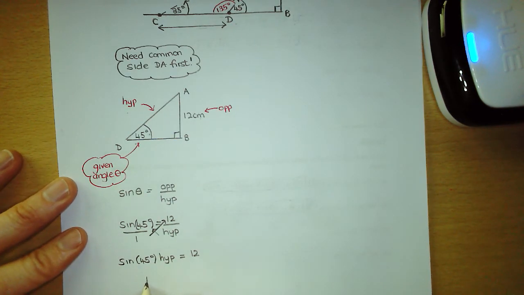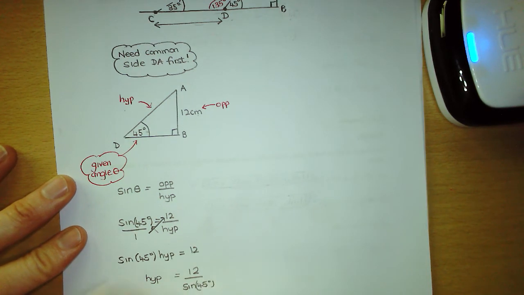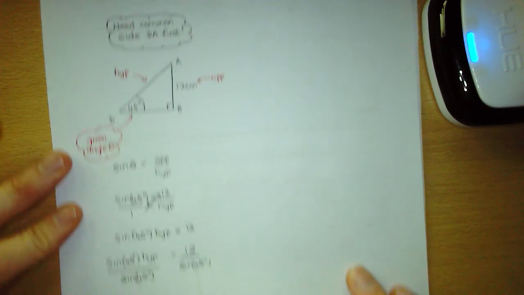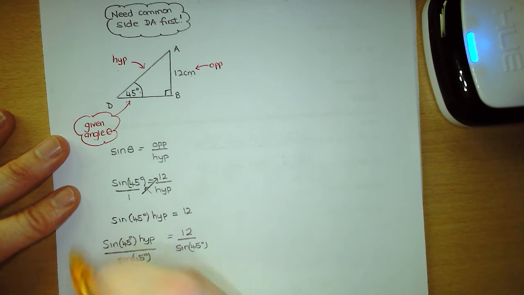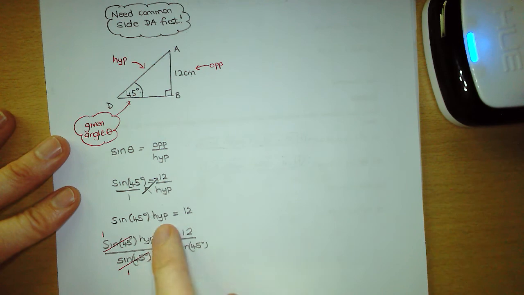So we're going to get the hypotenuse is equal to 12 over sine 45. So what we're going to do then is cancel the sine 45s on the left hand side. So we're just left with a hypotenuse. So the hypotenuse is DA.